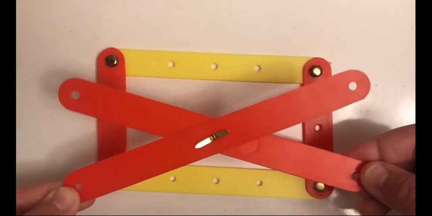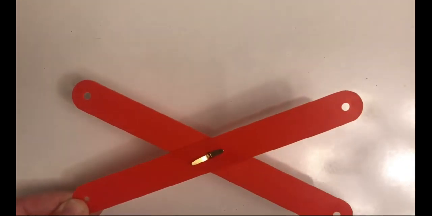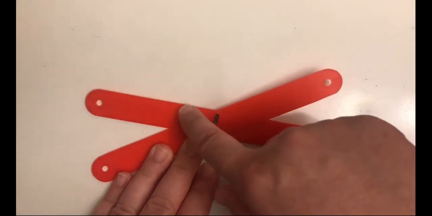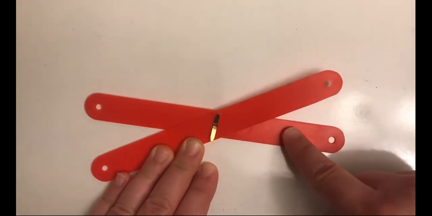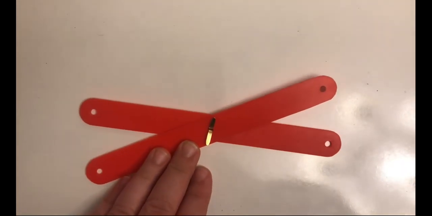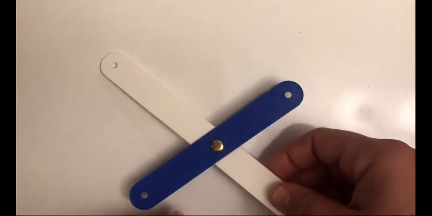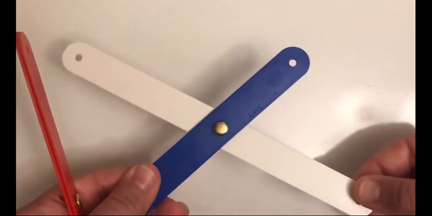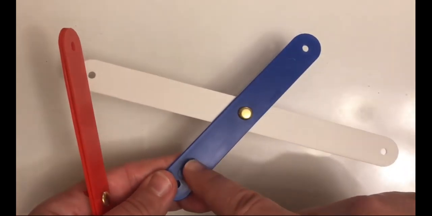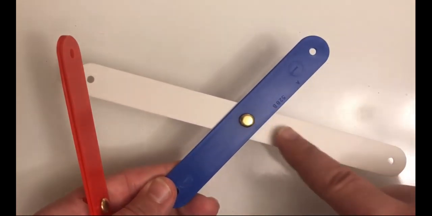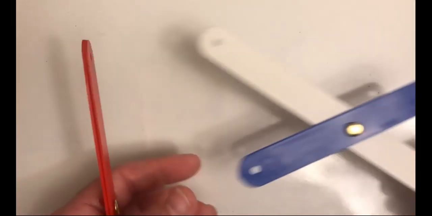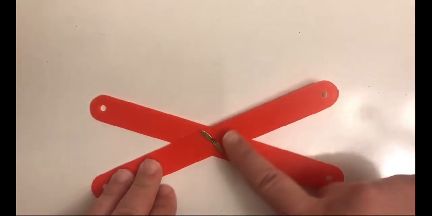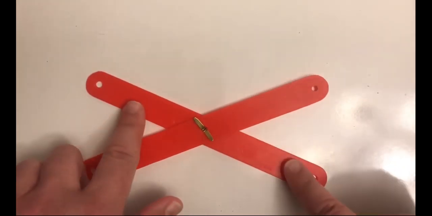So let's look at the diagonals of a rectangle. See that all of these four pieces right here are exactly the same, which is not true for just a parallelogram where we have these two pieces the same, these two pieces the same, but these two pieces are not the same. But in a rectangle, you have all of these four pieces the same.